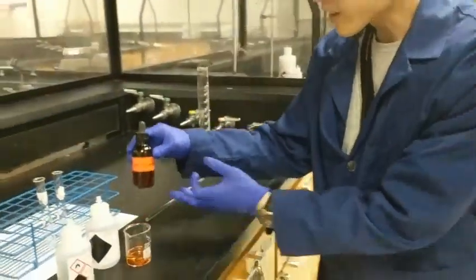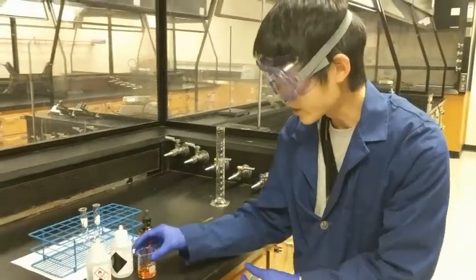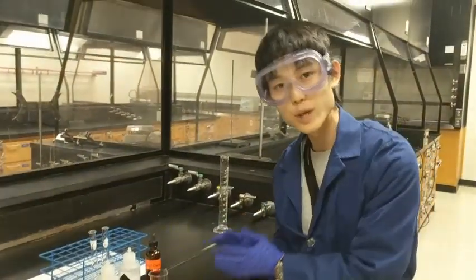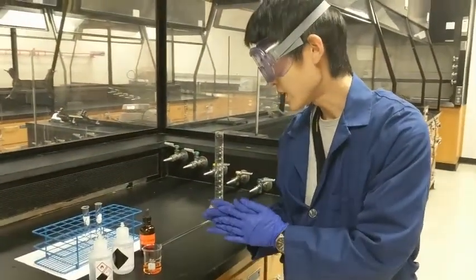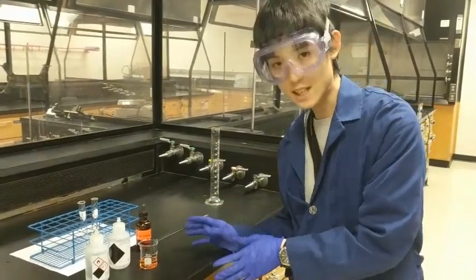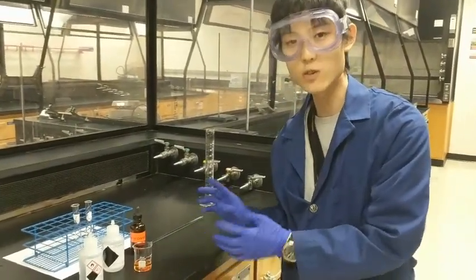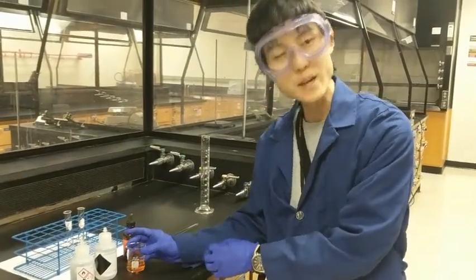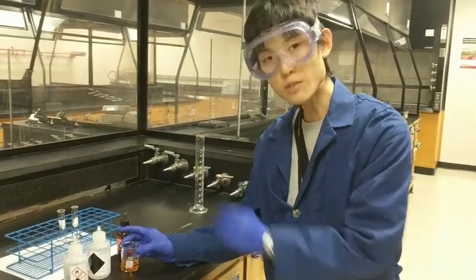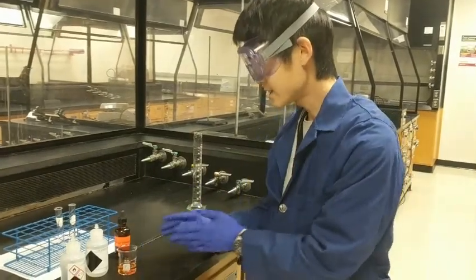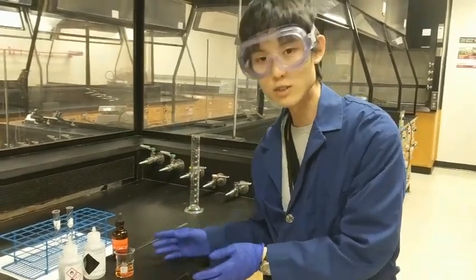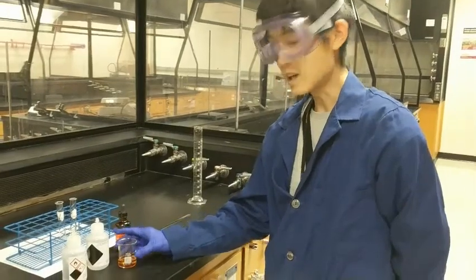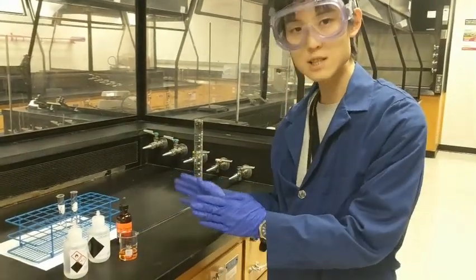This methyl orange indicator is red when the solution is very acidic, with a pH of less than 3.2, and when the solution is more basic, with a pH above 4.4, the solution will turn yellow. And the solution will be orange when the pH is between the two.